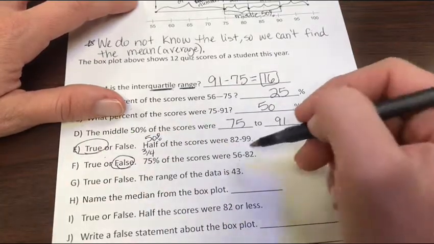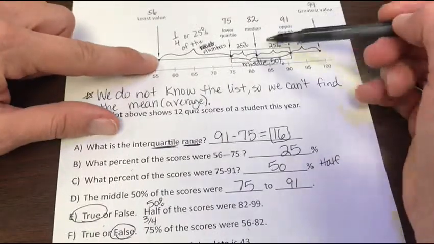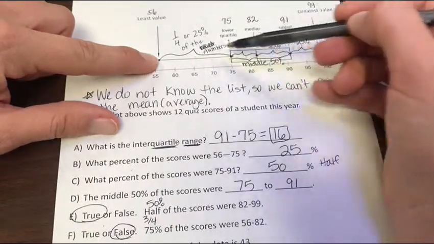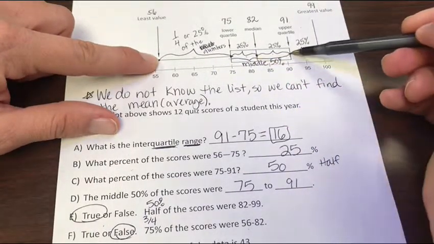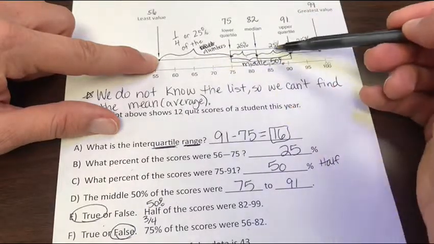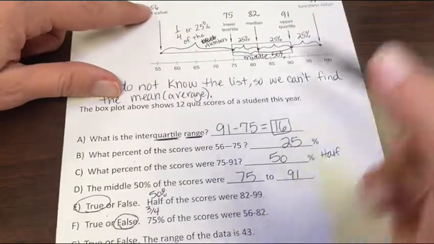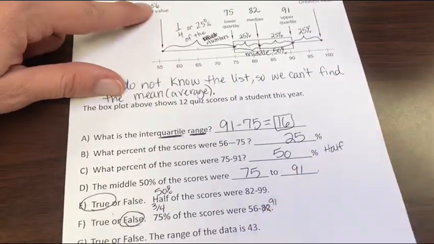So let's go ahead and correct this. 56 to 82 is 50% because it's 2 sections. We want 3 sections to be 75%. So 1, 2, 3 sections. So it would be 56 to 91. That would make that true.